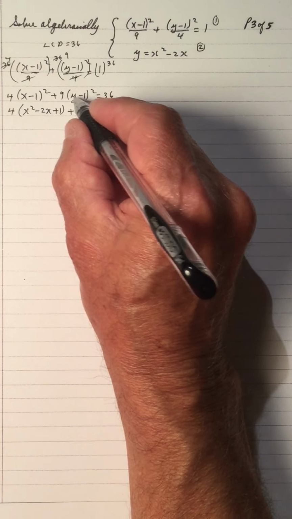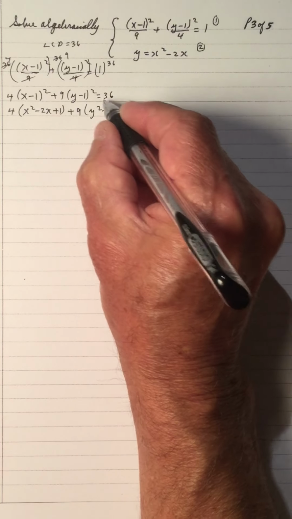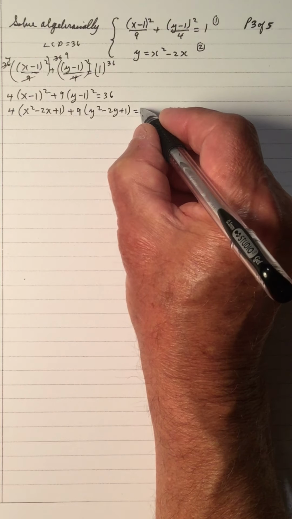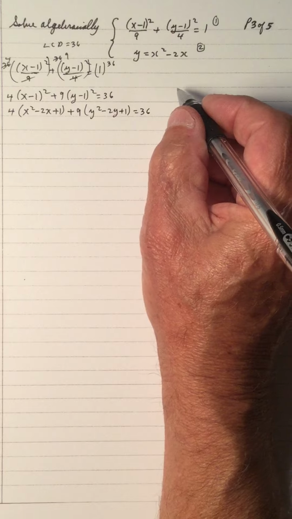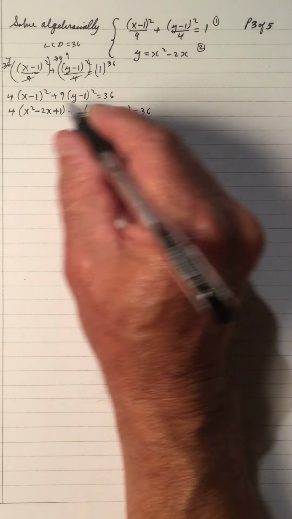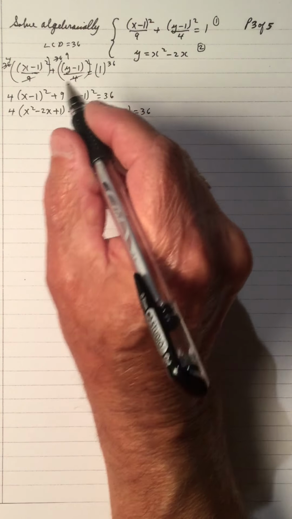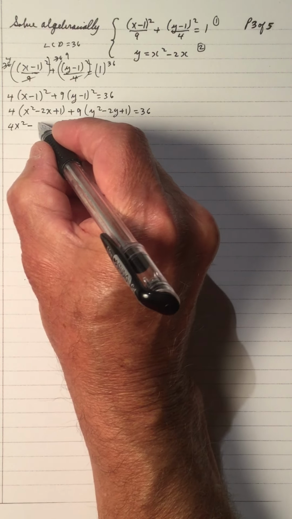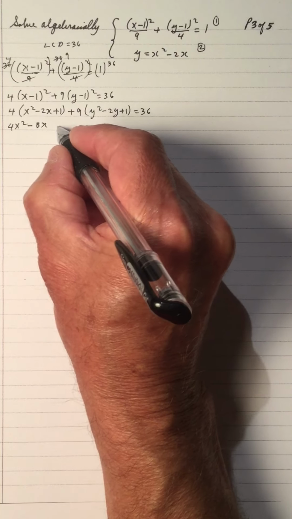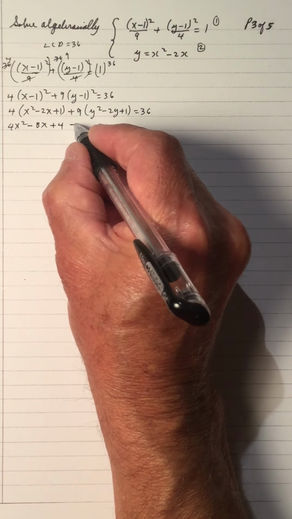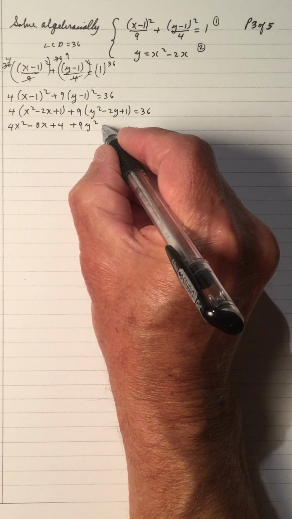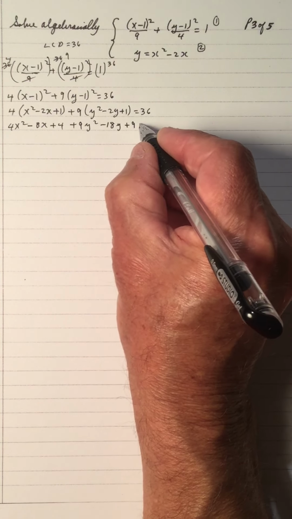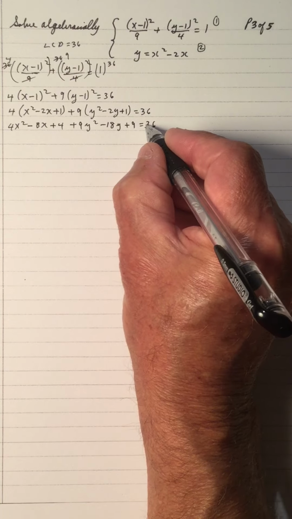The product is -1y doubled, -2y. -1 times -1 is +1, equals 36. Now we have done the squares, the exponents. Now we'll multiply: 4x squared minus 8x plus 4 plus 9y squared minus 18y plus 9 equals 36.